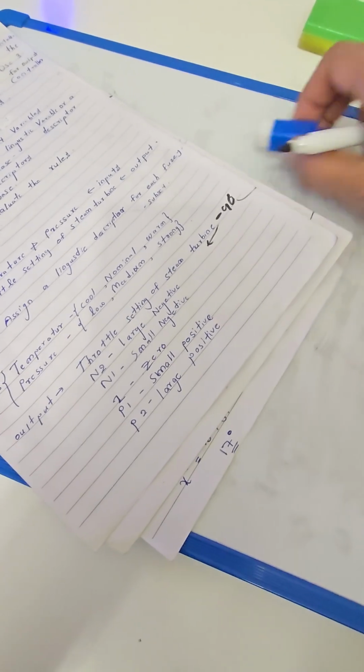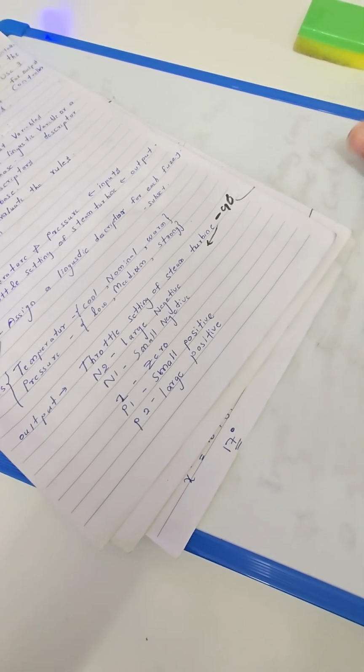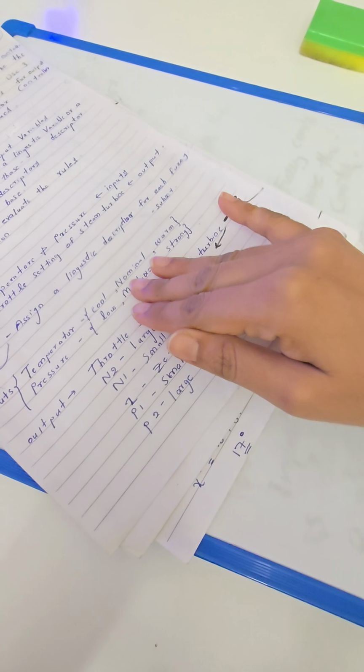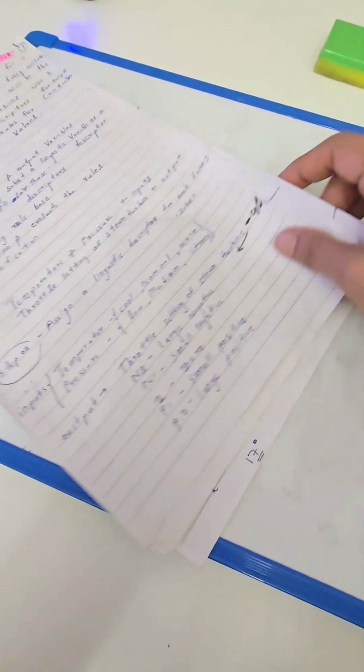But we can't write down these numbers as a linguistic value. We should assign values in a readable way, the way we speak.